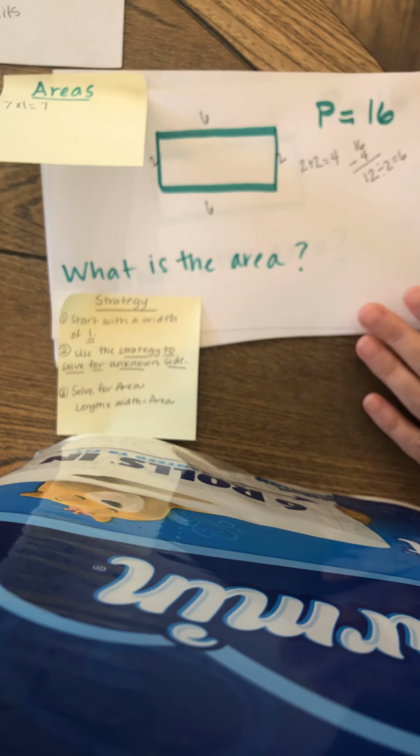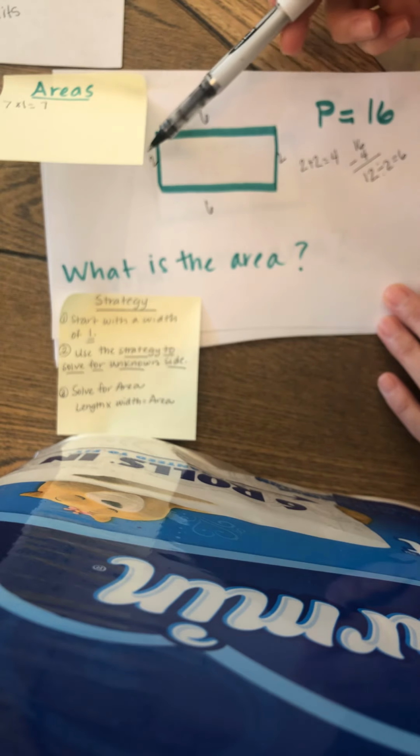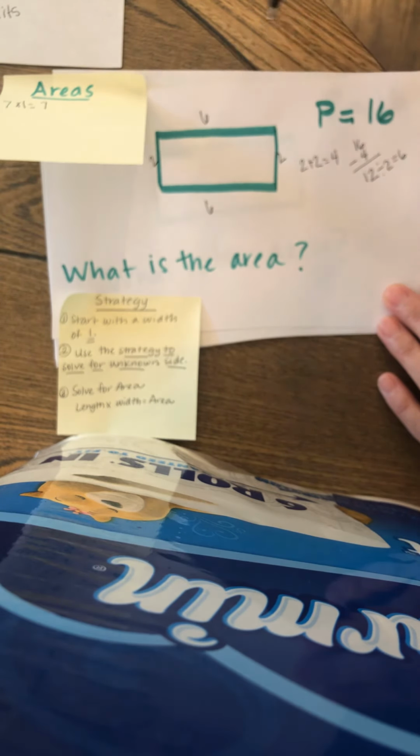And it's important, I didn't do it with the last one, but it's important to make sure that the sides add up to what your perimeter is. So let's just do that. 6, 7, 8, plus 6, plus 2. So I can just do 8 plus 8. And is that 16? Absolutely.